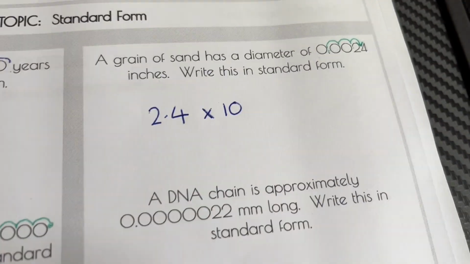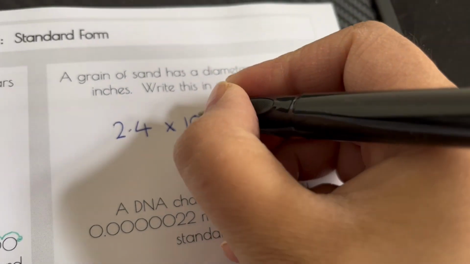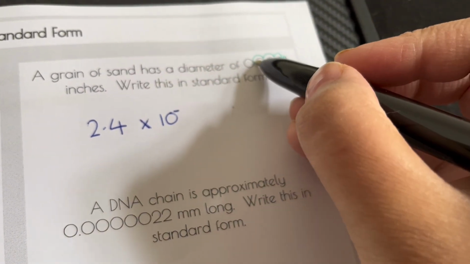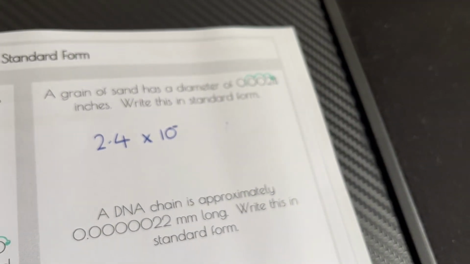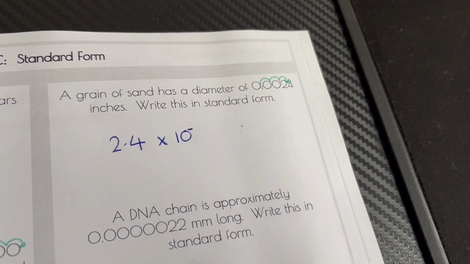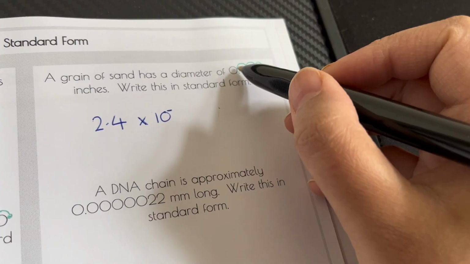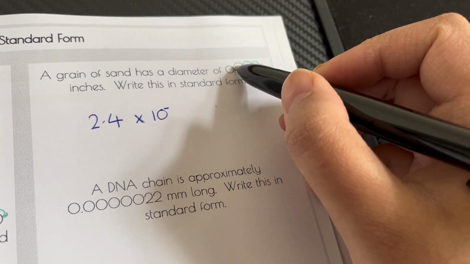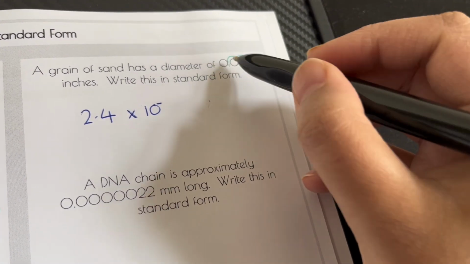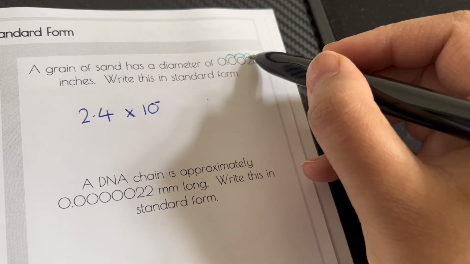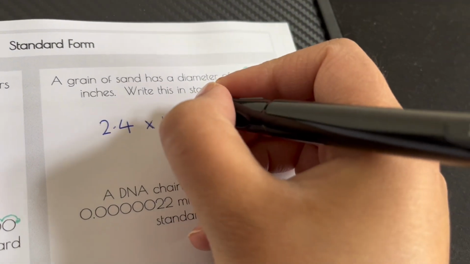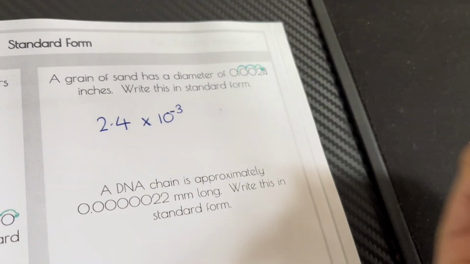In this case it will be a negative power because our number was actually smaller to start off with, and we've made it bigger in our answer here. So I'll just see that when I started from here, how many times have I jumped? So it's once, twice, and 3 times. So it's times by 10 to the power of minus 3.